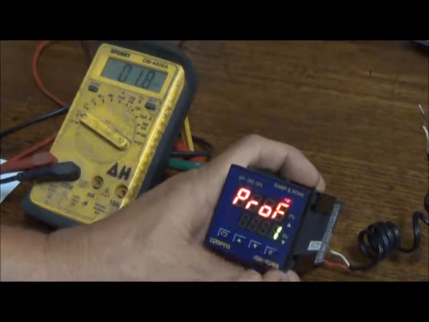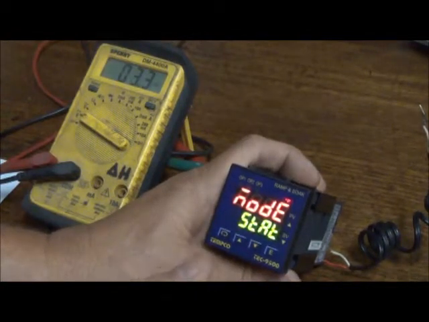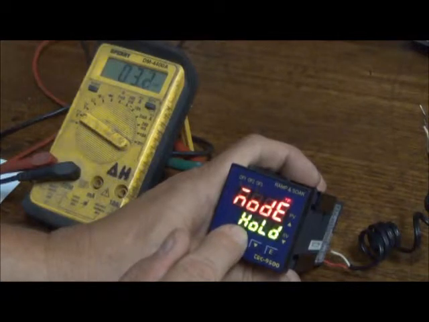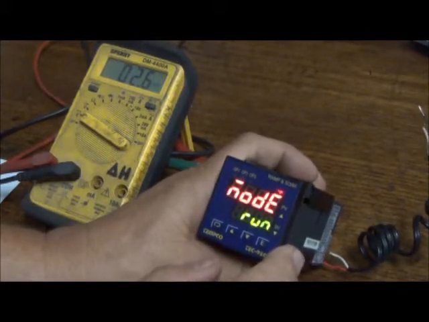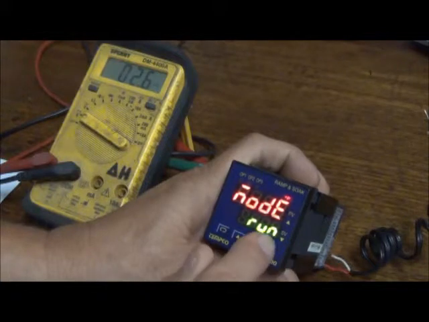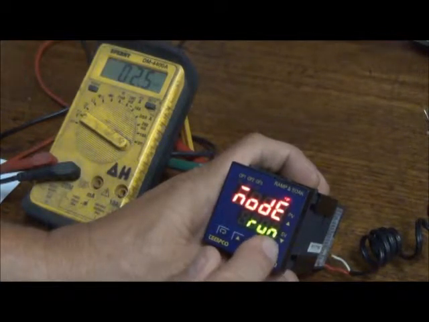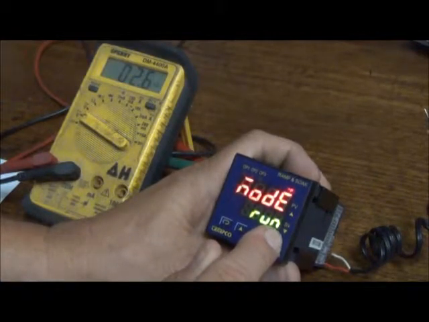Hit E again, and you hit this mode, and you can use these up-down arrows to tell it what to do. So we're going to run this program we have set up. To do that, we just press and hold the E button for, though it says 5, we hold it for 7 seconds. 1001, 1002, 1003, 1004, 1005, 1006, 1007.